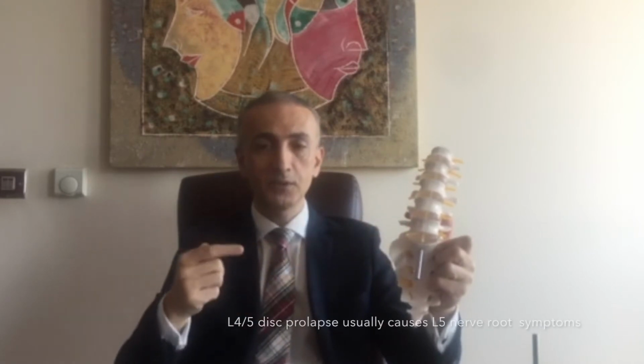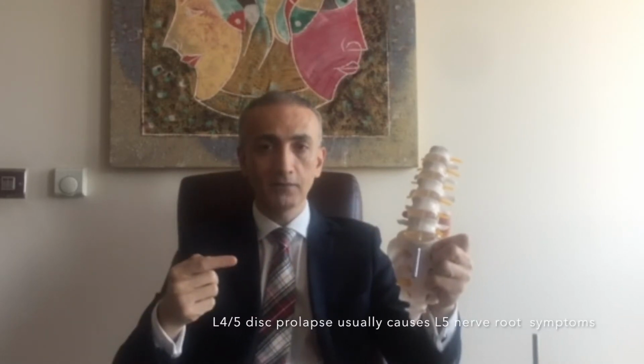And a disc prolapse at the level L4-5 impinges the nerve root L5. Usually a disc prolapse impinges the nerve root which exits the spinal canal below the level of the disc. So the disc prolapse at the level L4-5 impinges the L5 nerve root in the majority of cases, and the disc prolapse at the level L5-S1 impinges the S1 nerve root in the majority of cases. That was the first common question.